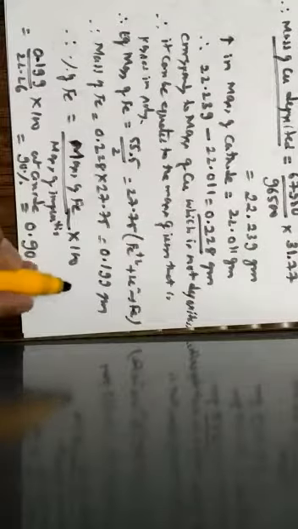Which comes out to be how much? 90%. If I write it in terms of fraction, it will be 0.90. Hence, the correct option for question number 18 is option D, which is given as 0.90.